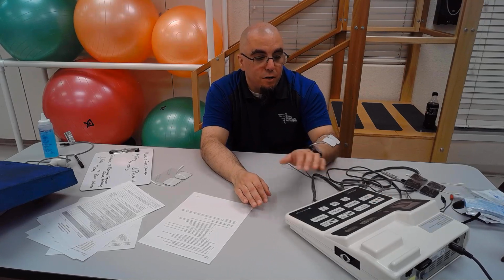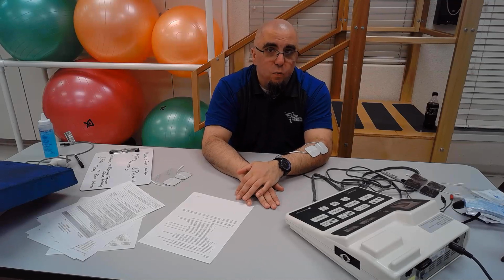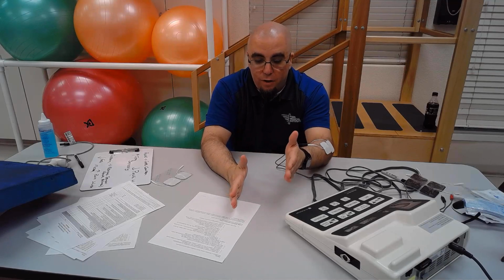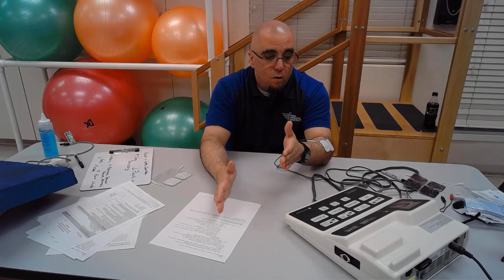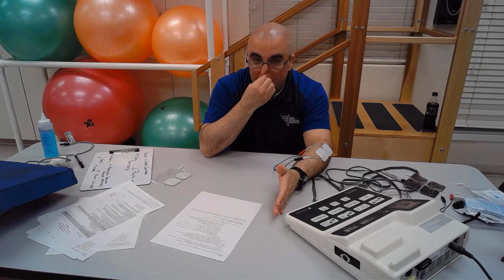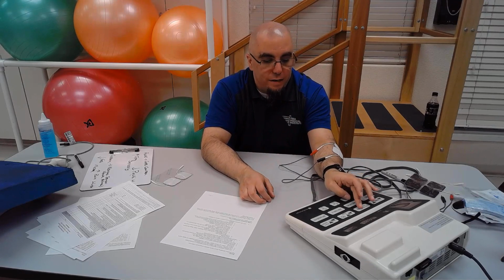Most PTs are going to use either 5-5, 10-10, or 10-20. I mean, it's on for 5, off for 5, on for 10, off for 10, or on for 10, off for 20. Most clinics use that. We typically don't use the 10-50, and very rarely you're going to do a continuous. So we're going to do 10-10 today.